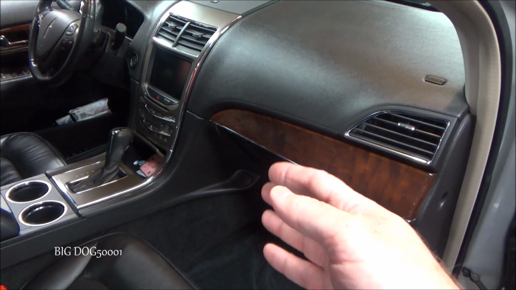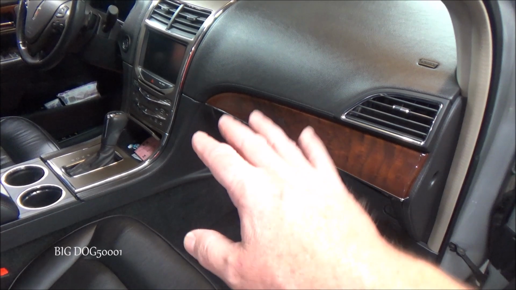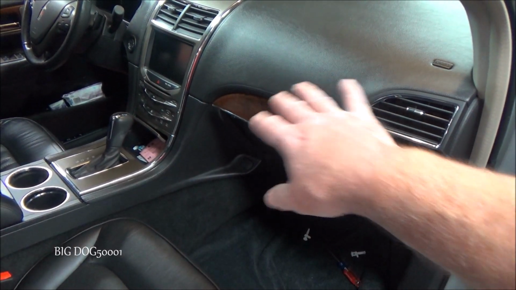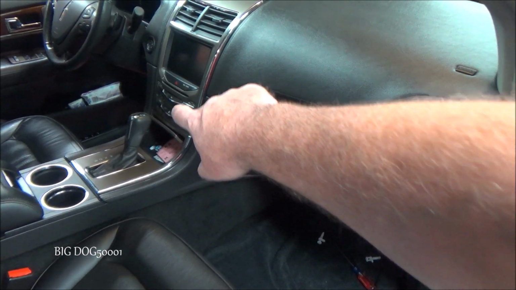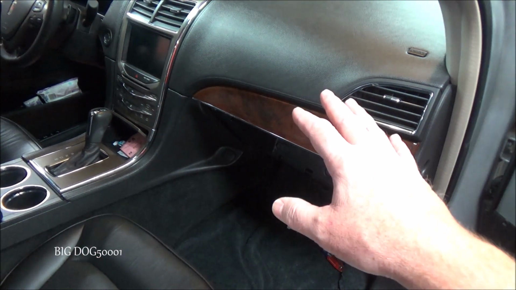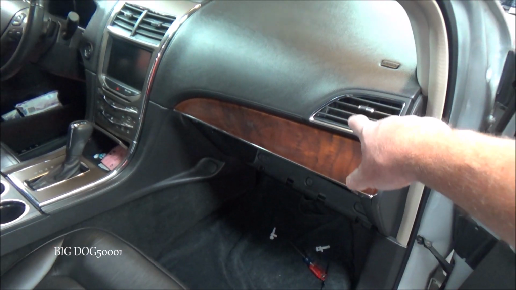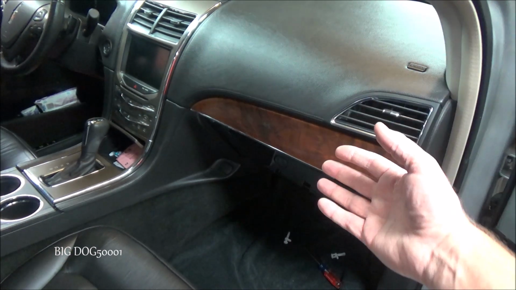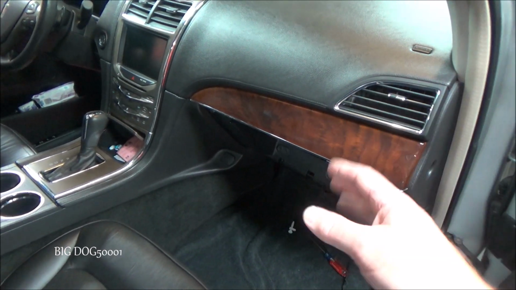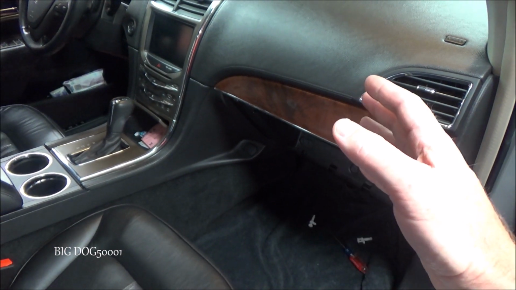Alright, the complaint on this vehicle when it was brought in was that it was blowing hot air all the time on the passenger side. So it didn't matter what temperature you selected from the controls right there, it always blew hot air. And it didn't matter if you picked vent or defrost or floor, it was all the same, hot air all the time. And I already diagnosed the problem, and actually it's already fixed.